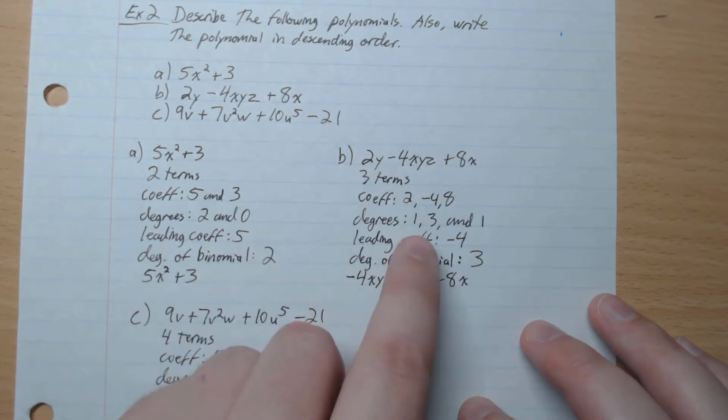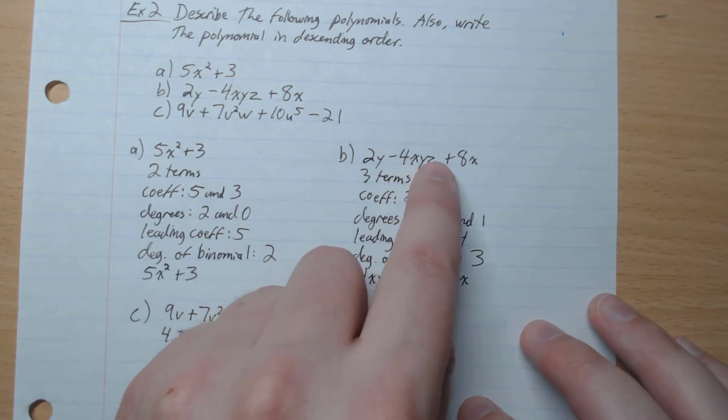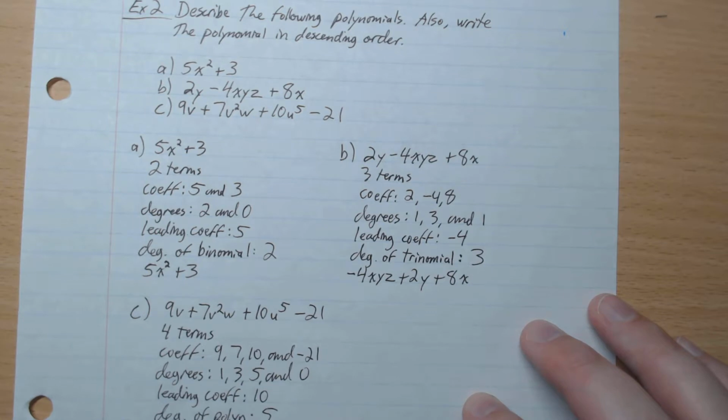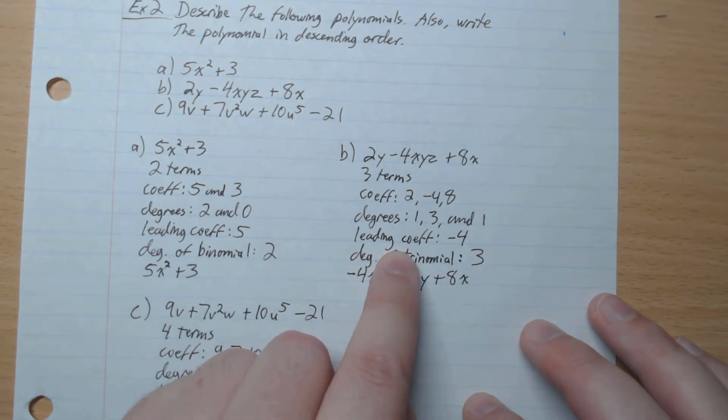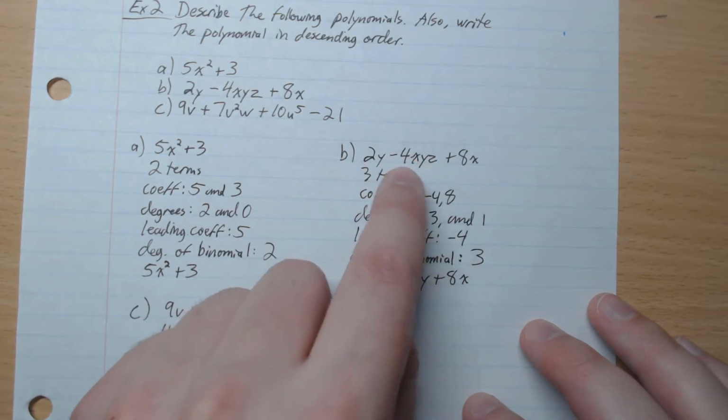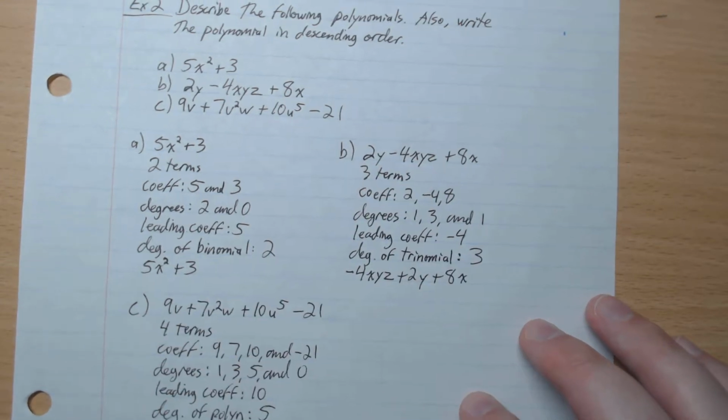Degrees: y to the 1, so 1. For xyz, 1, 1, 1, add that together, so 3. x to the 1, 1. Leading coefficient: here is the highest degree, so the coefficient in front of that highest degree is negative 4.